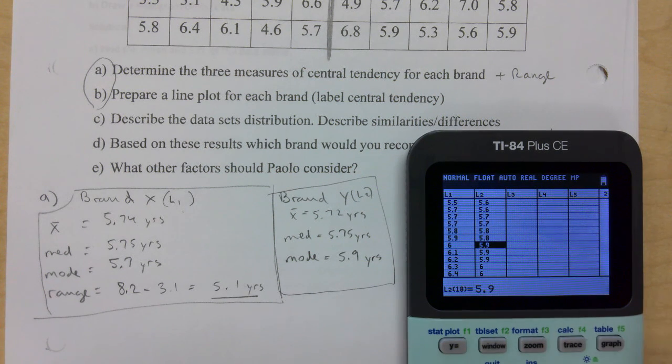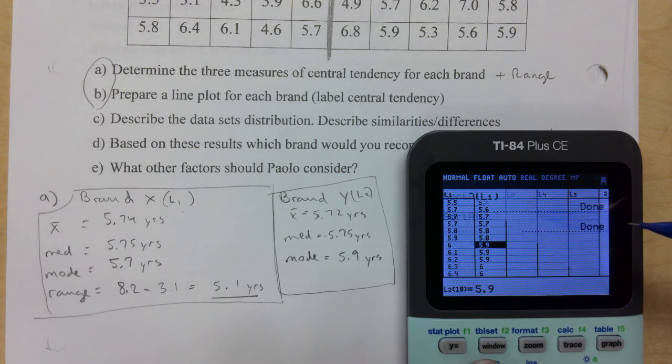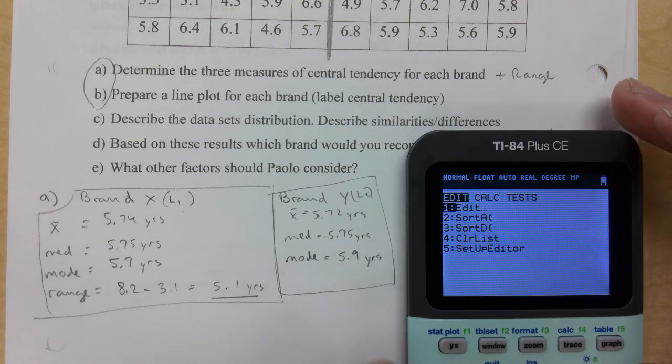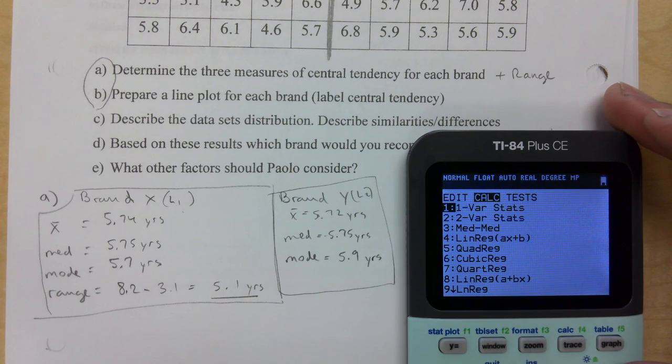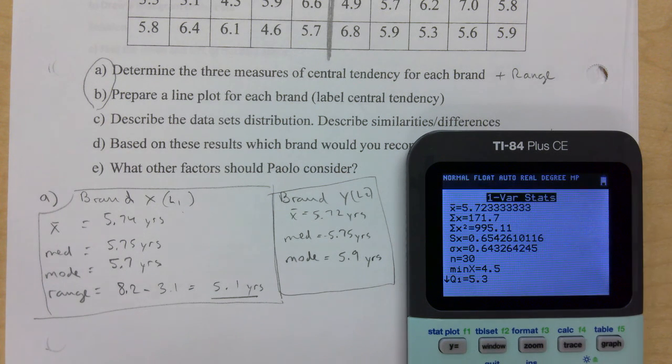Okay, so easy to find. It's arranged. It's there, and you got it. To find the mean and the median, right? You go stat, calculate one variable, stat. It's always going to be one variable. Okay. One variable, and then I call L2 because I wanted to do those calculations on what I have in the second column.